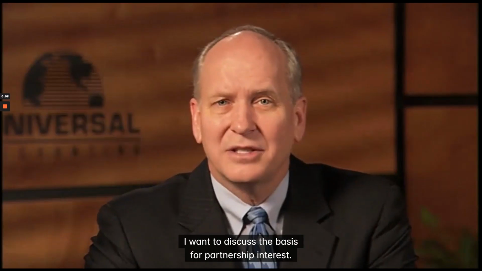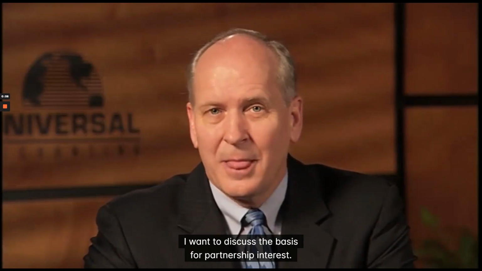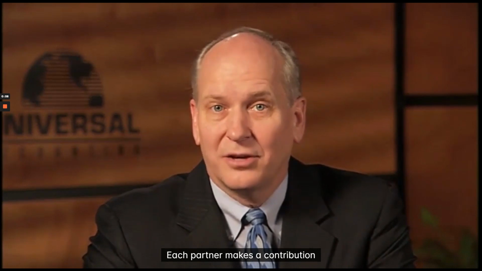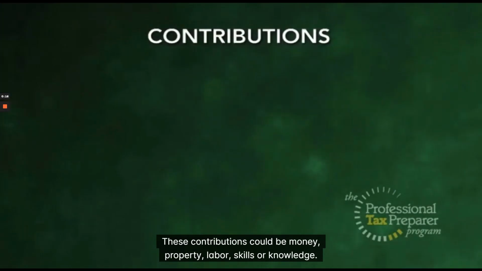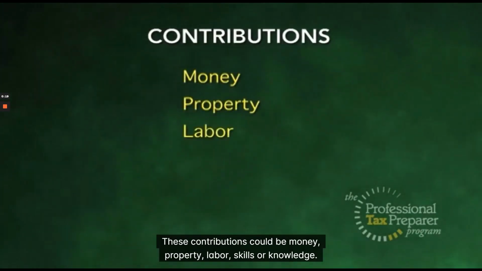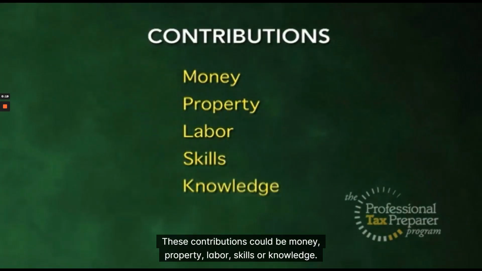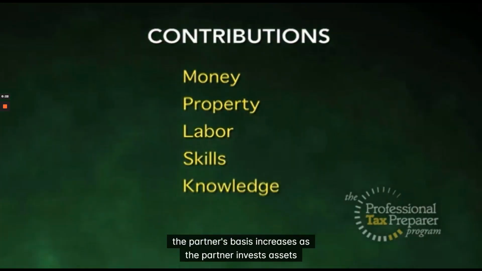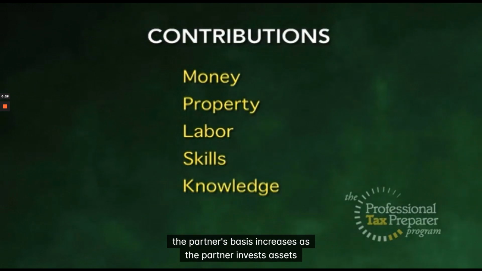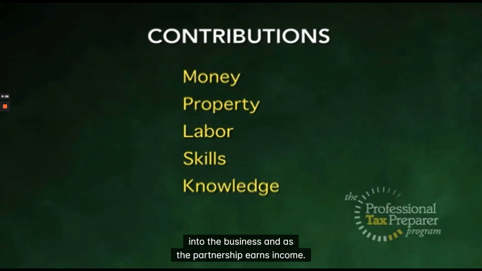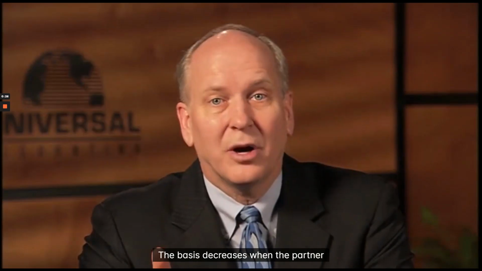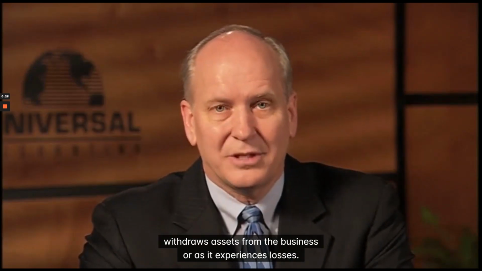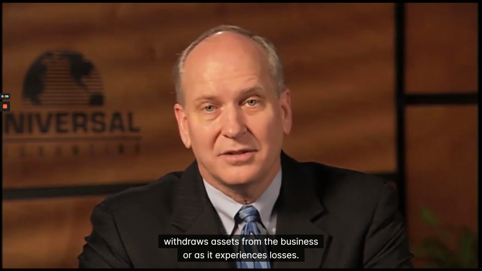I want to discuss the basis for partnership interest. Each partner makes a contribution to the partnership, and each shares in the partnership's profits or losses. These contributions could be money, property, labor, skills, or knowledge. In most cases, the partner's basis increases as the partner invests assets into the business and as the partnership earns income. The basis decreases when the partner withdraws assets from the business or as it experiences losses.